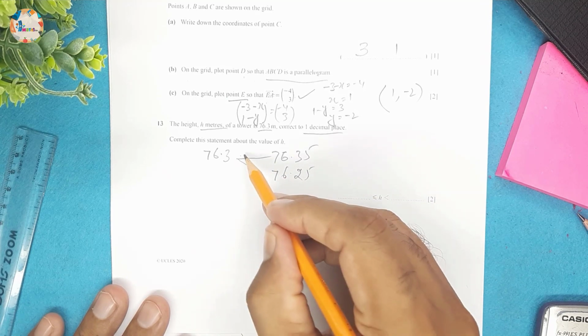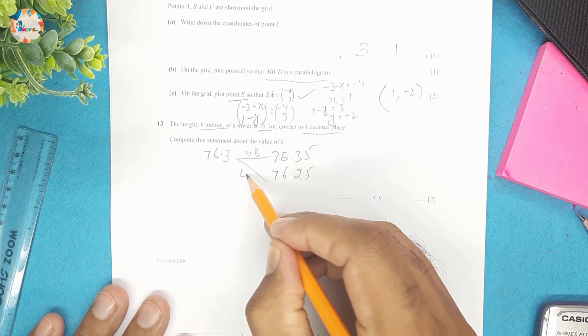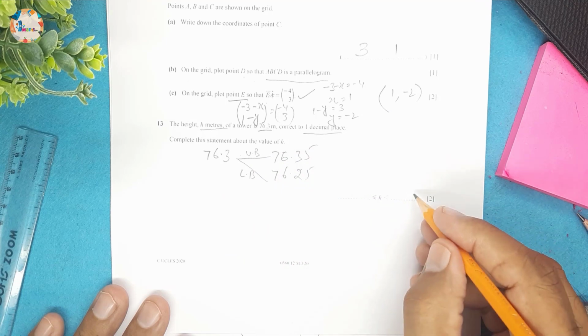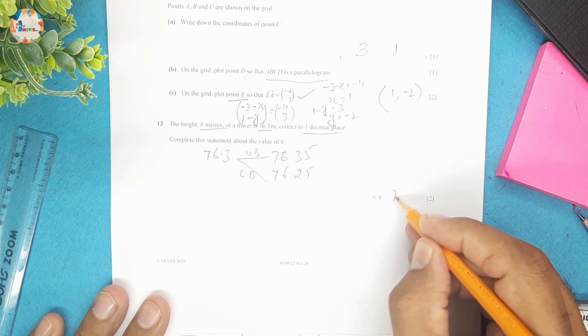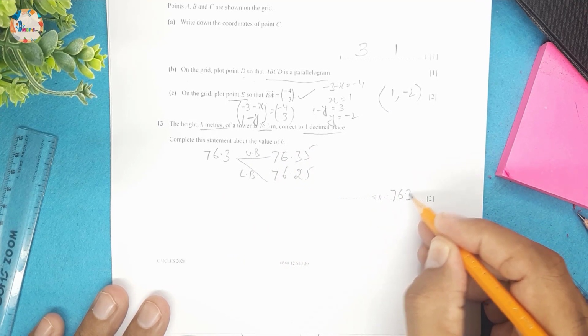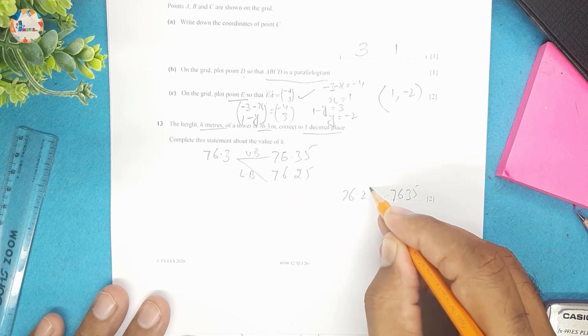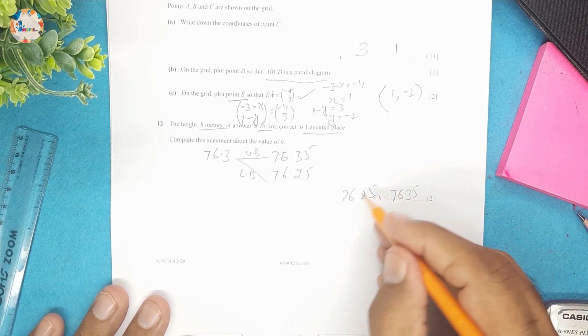So we can write upper bound and lower bound. The upper bound will always be on the greater side, so 76.35, 76.25, and you cannot switch these values, otherwise you will not get 2 marks.